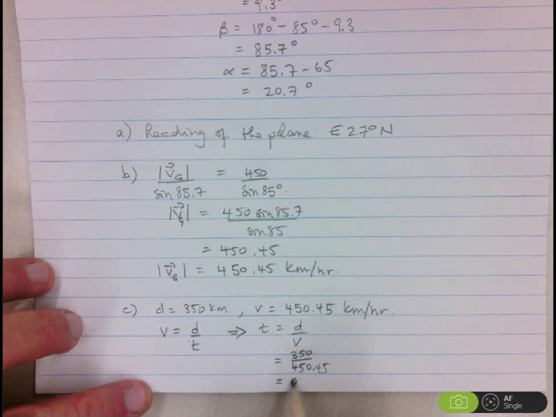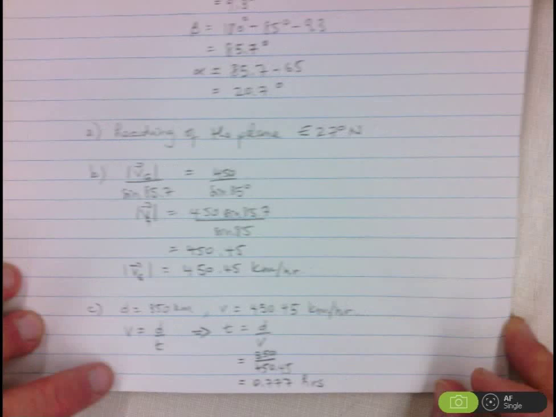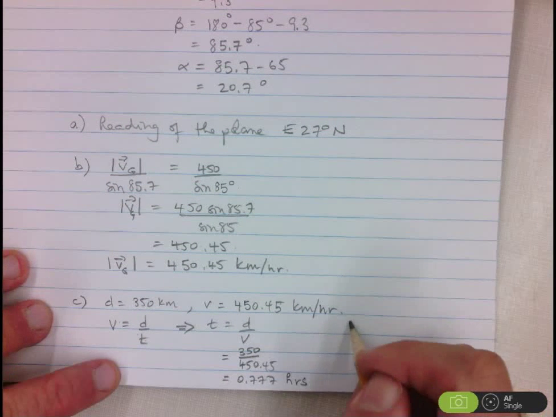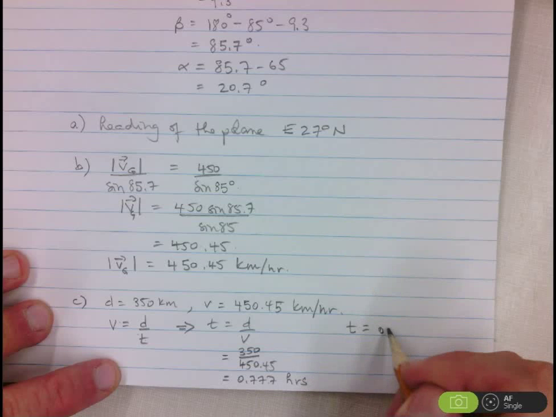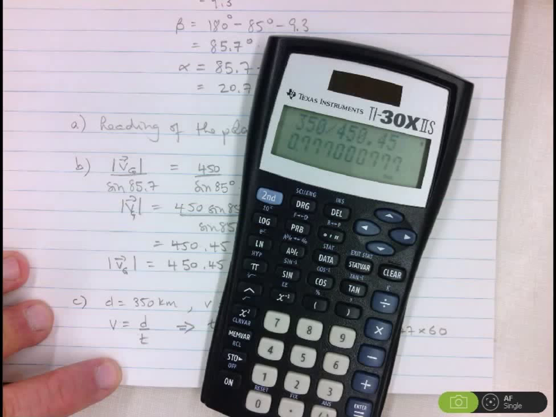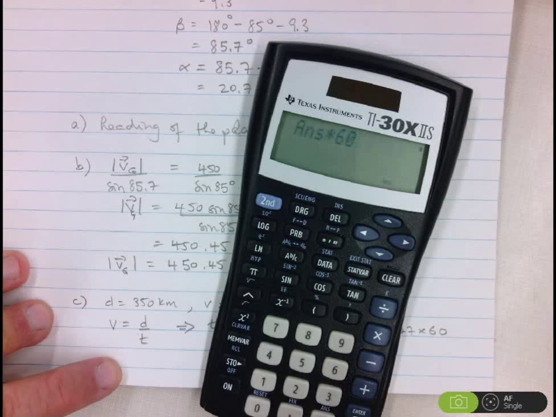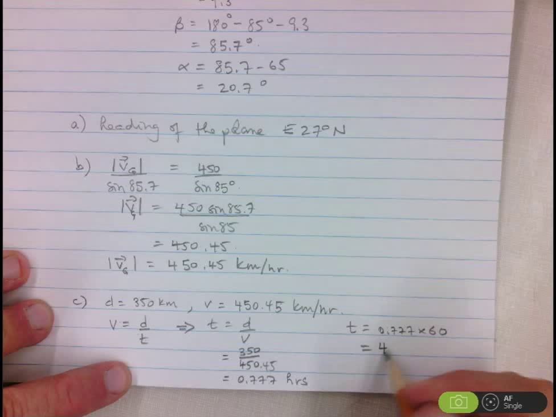Since this was kilometers per hour, this is 0.777 hours. They would like the time in minutes. So in order to have it in minutes, this is 0.777 of 1 hour, so we'll multiply that by 60 minutes. Take this here, multiply it by 60, and we get 46.62 minutes.